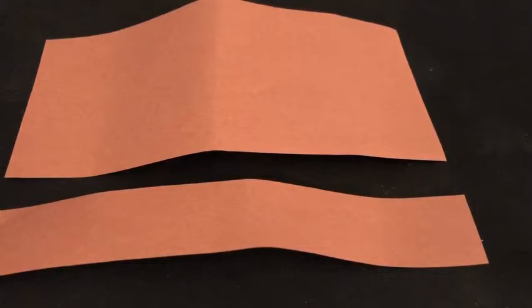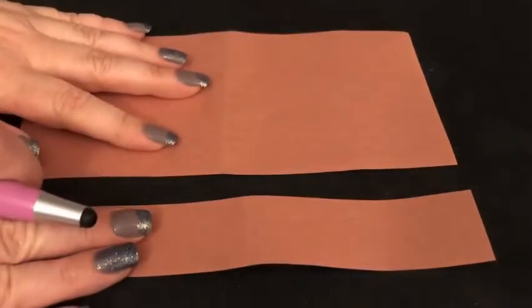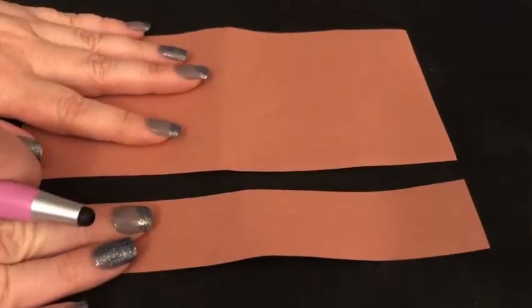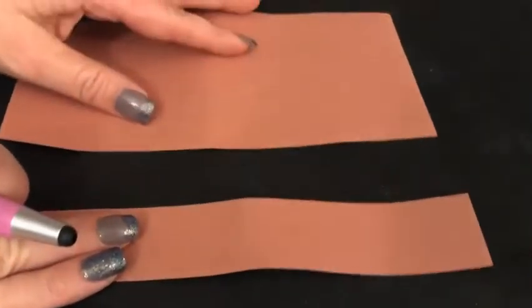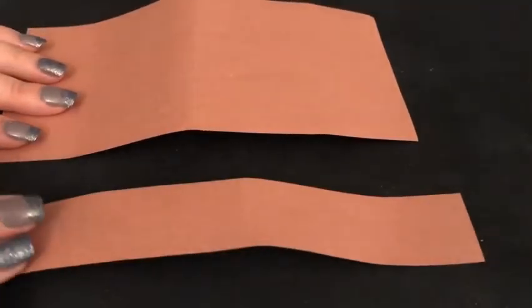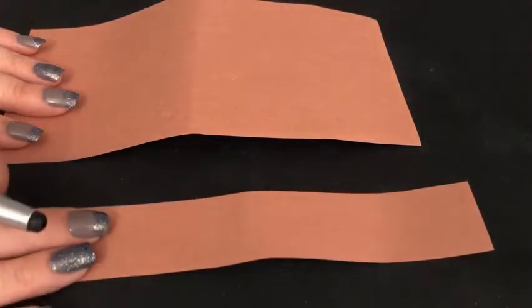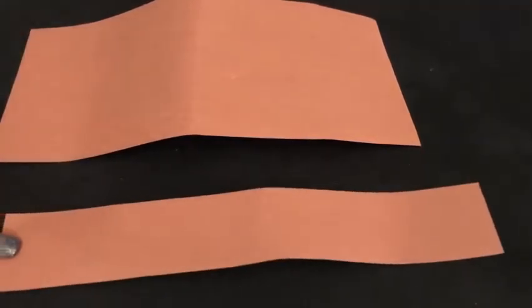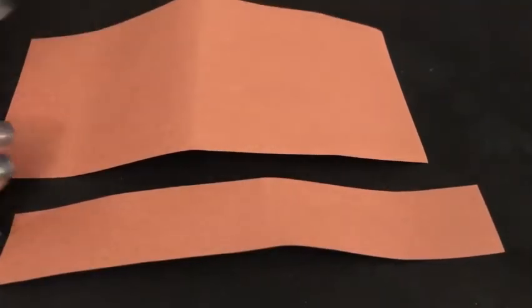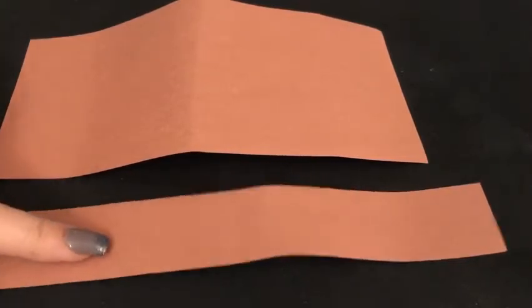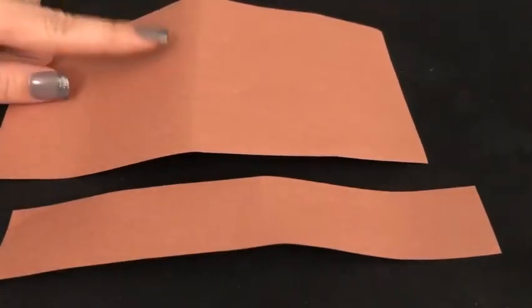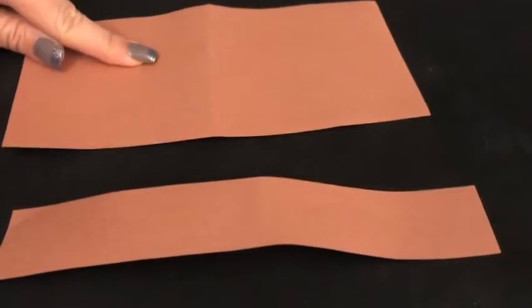And we are going to pretend this is the soil. So this piece is by itself, and this piece is by itself. So this is a thin piece of soil, and this is a thick piece of soil. Can you say thin and thick?